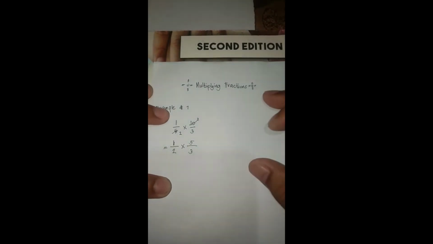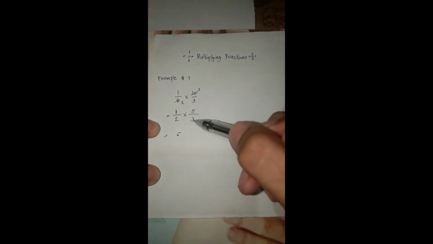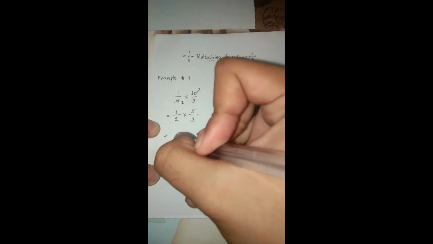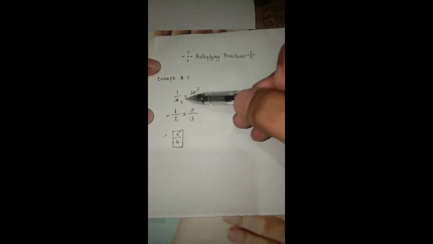So meron na tayong bagong fraction, which mas madali natin siyang mamultiply. Why? Because 1 times 5 is equals to 5, di ba? Then 2 times 3 is equals to 6. So therefore, our final answer is 5 over 6. So napakadali lang siya i-multiply. So ito yung multiplying fraction. So ulitin ko. Kapag merong common factor yung ating kinakancel, so yun yung magagamit natin para mas madali natin siyang i-multiply.